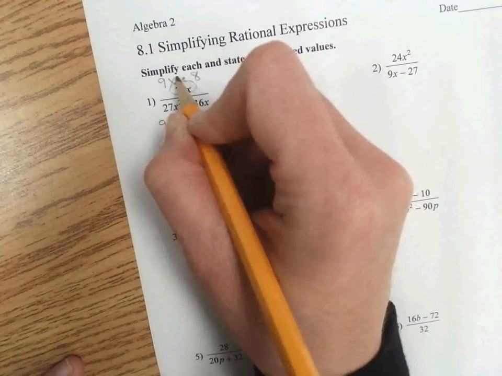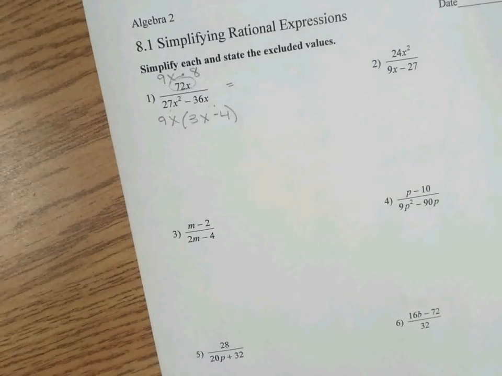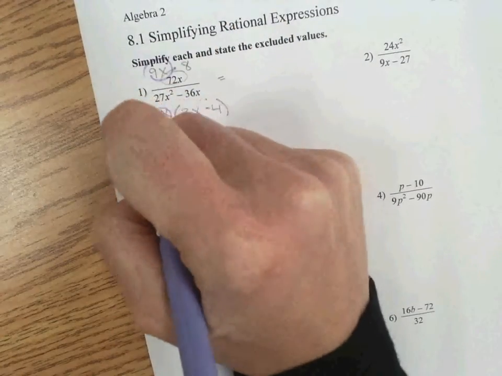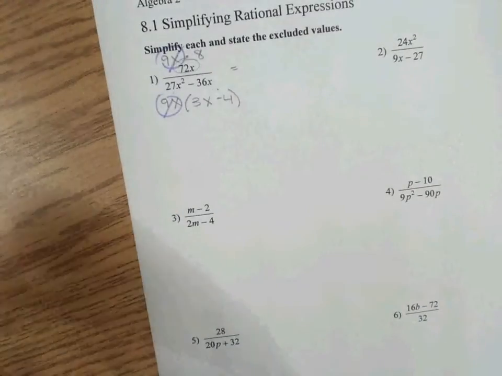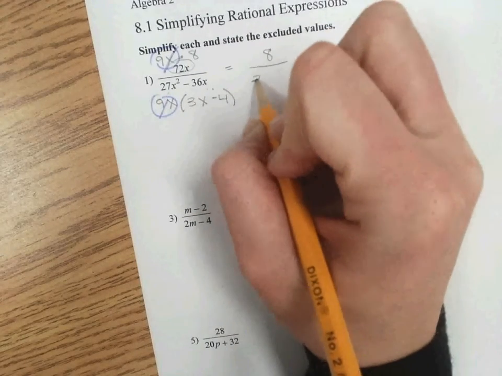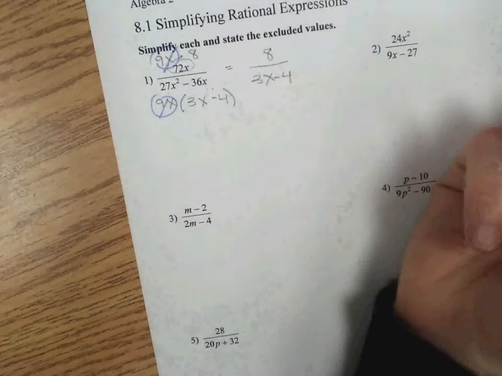And that way we can actually look at the common factor of 9x that's in the numerator and denominator and cancel that out. And so our final answer as a reduced simplified fraction would be 8 over 3x minus 4.